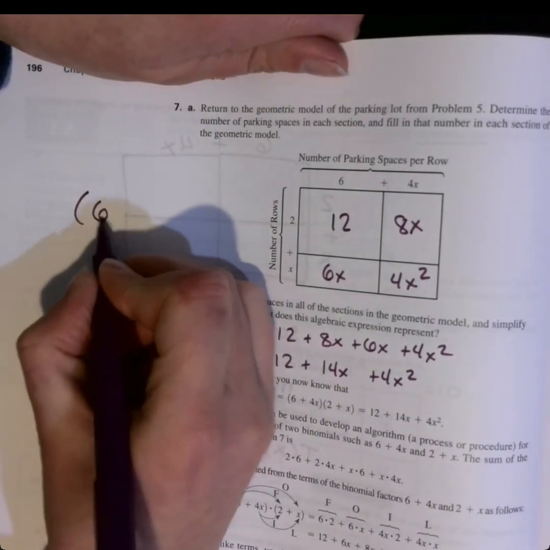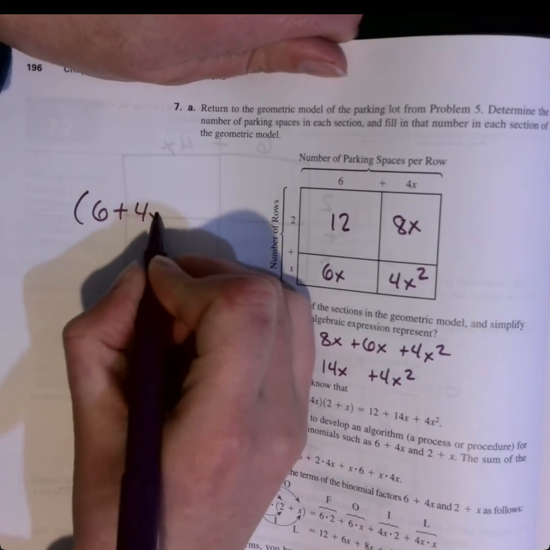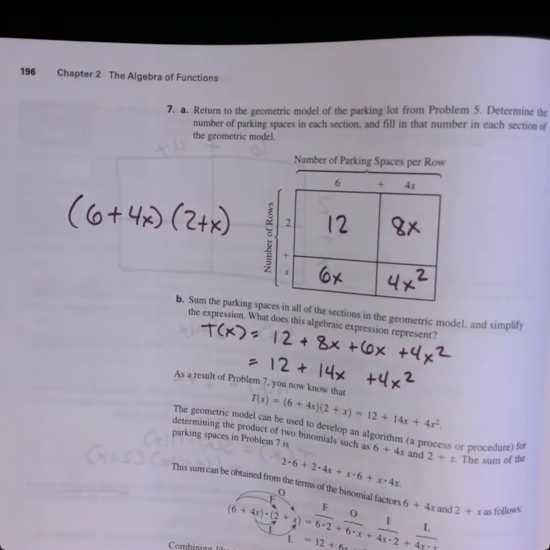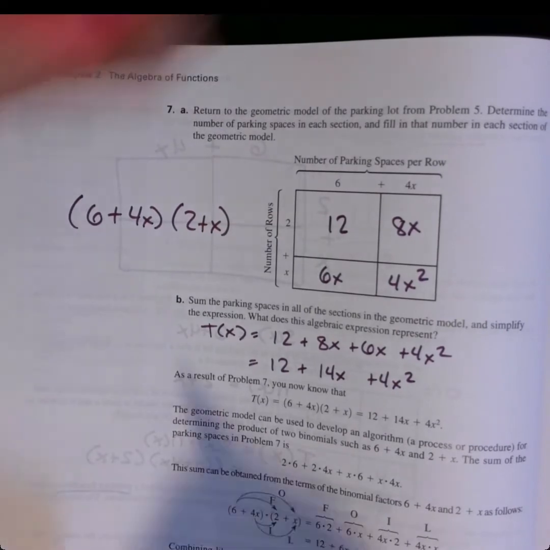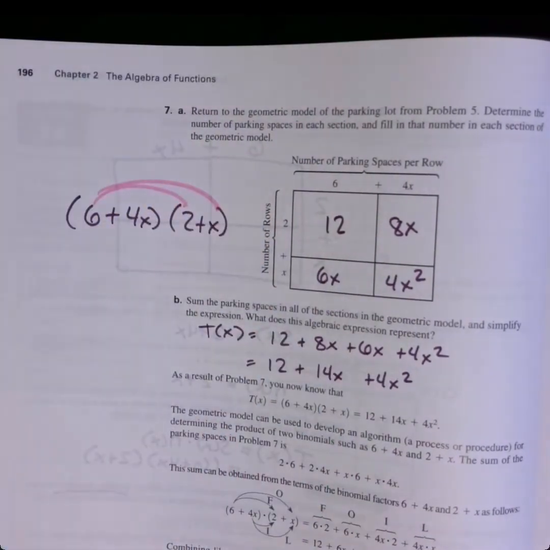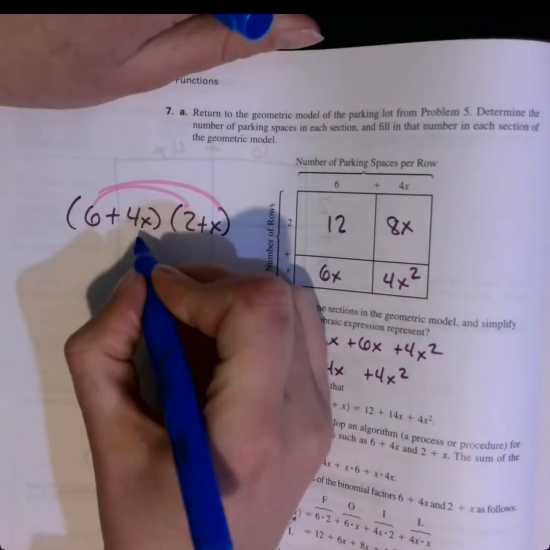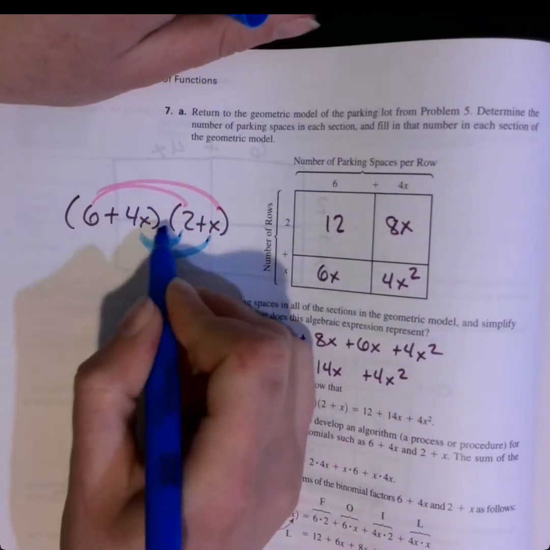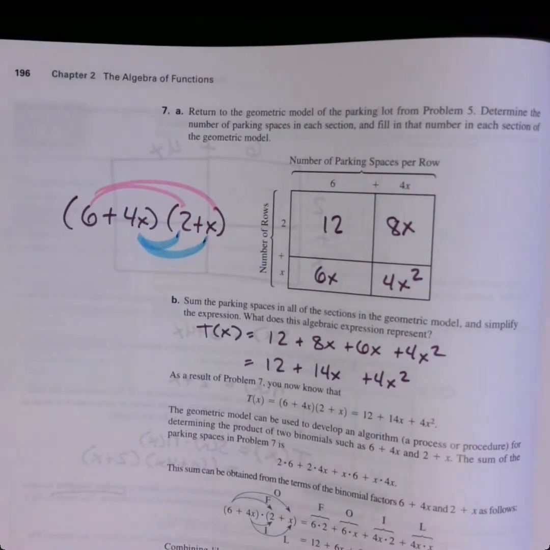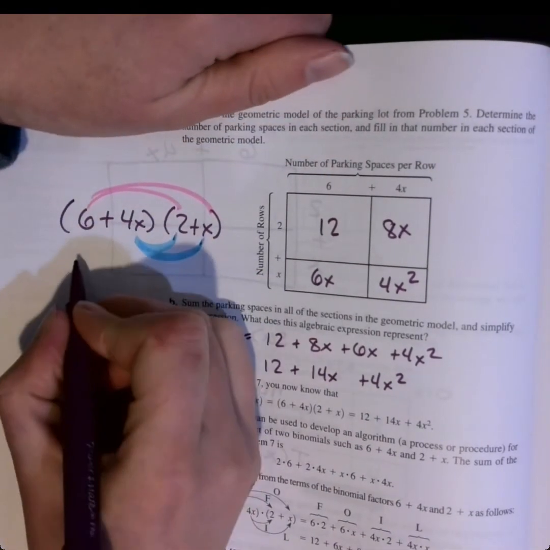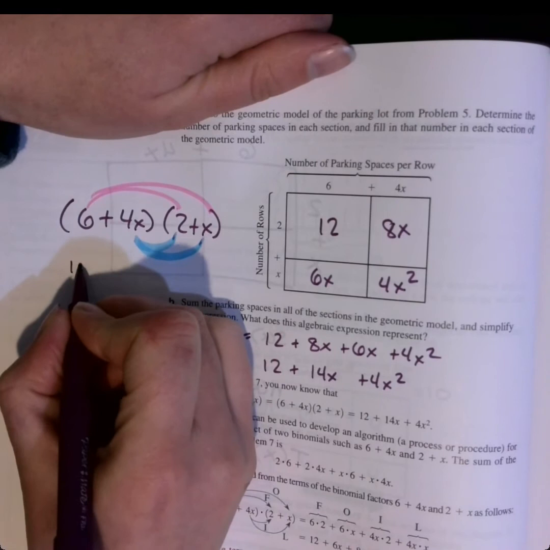So we do the 6 plus 4x times the 2 plus x. And when you do the double distribute for the product, you're just going to take 6 times both parts of the second parenthesis. Then you're going to follow up with 4x times both parts of the second parenthesis. So both items in the first parenthesis times both parts in the second parenthesis is your double distribute, your 4-part product. And so again, 6 times 2, that is 12.